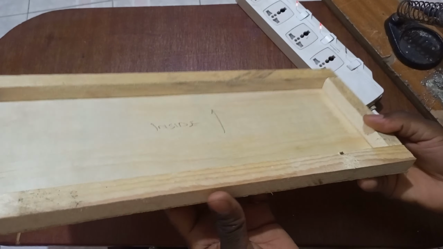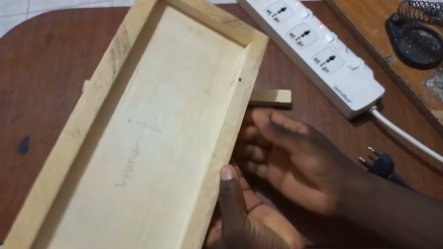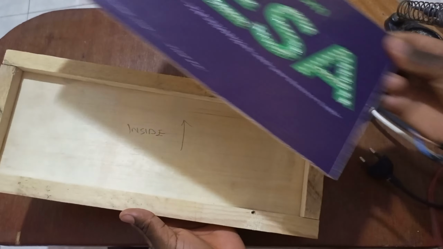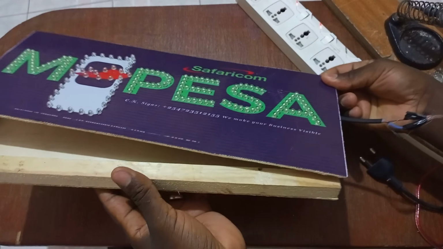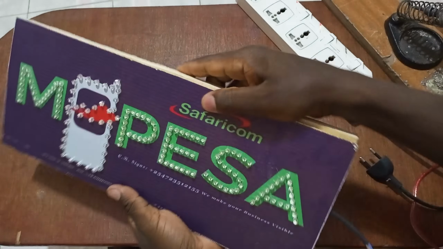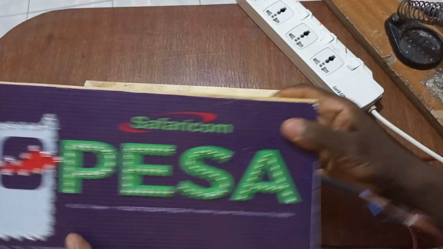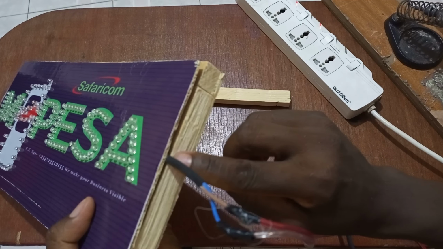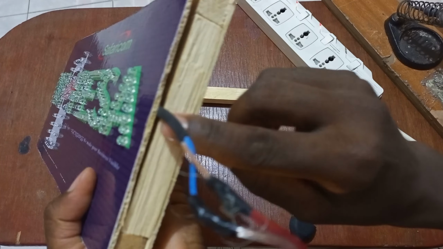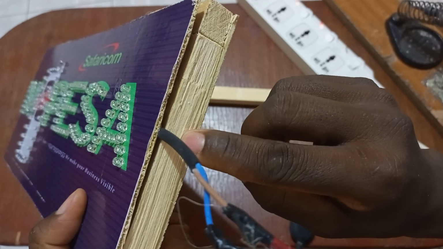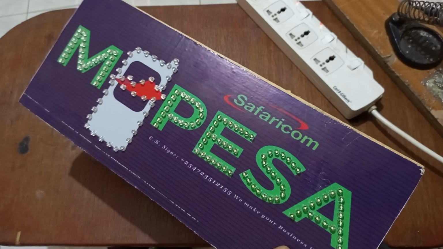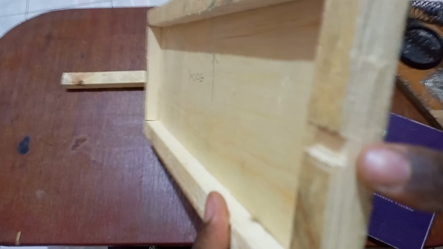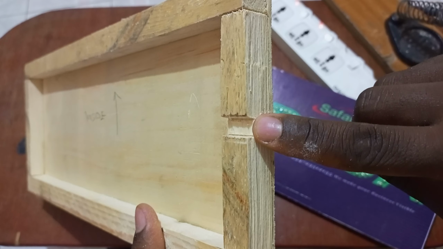This is the frame. I've already done it. You come with your signboard, close it this way. Do not forget to put a notch here where this cable will come out from. I have put this notch. This is where the cable will come out from.